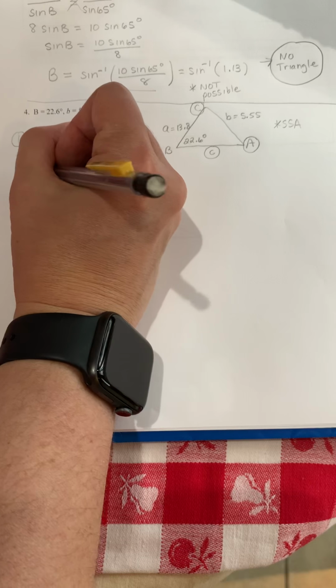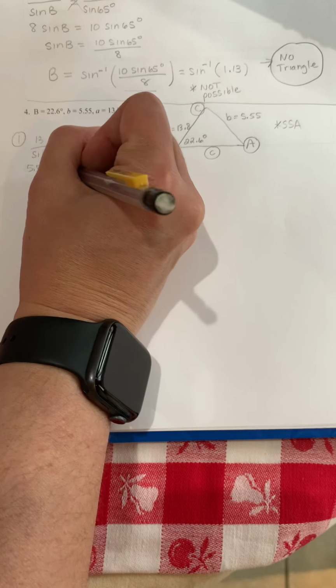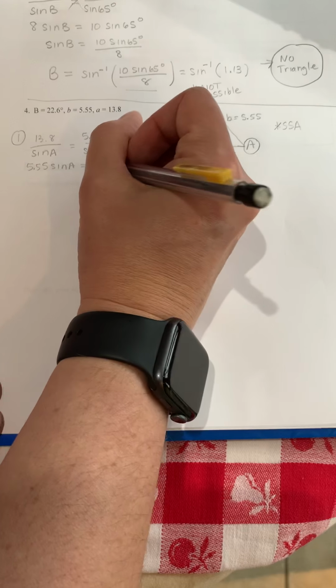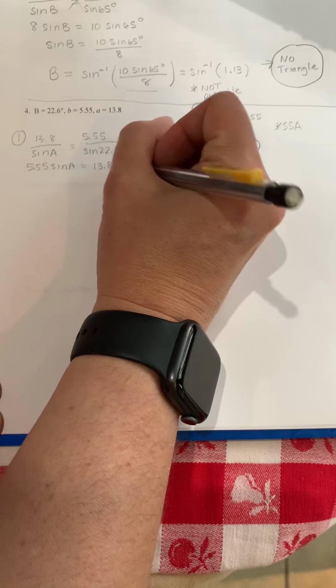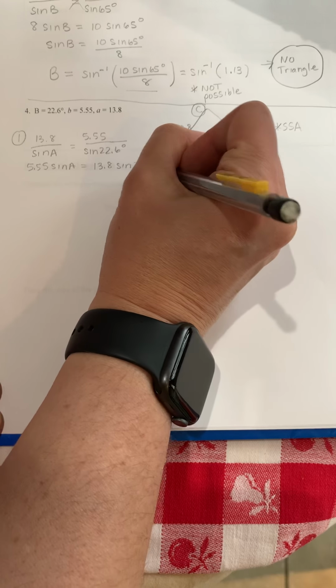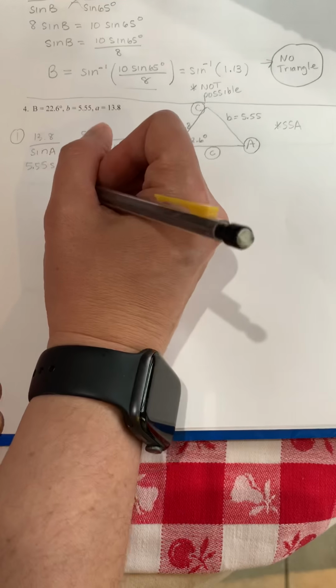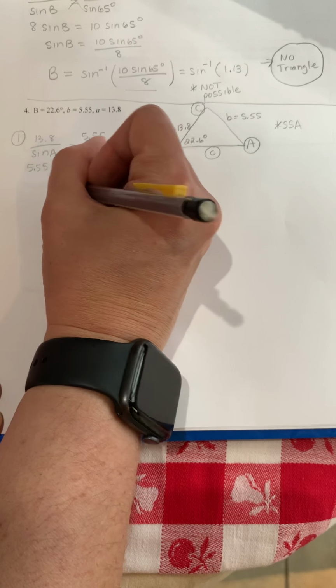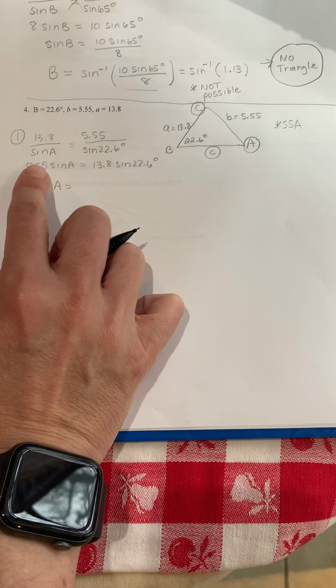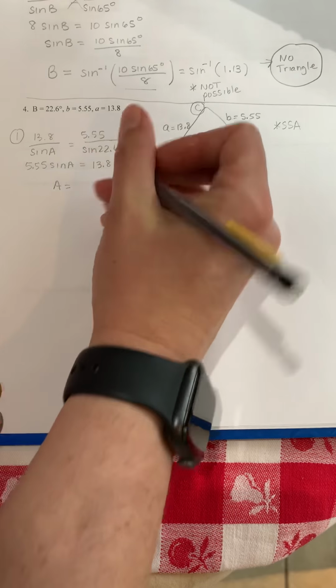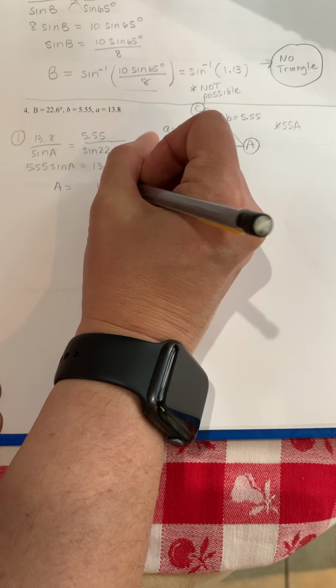We're going to get 5.55 sine A is equal to 13.8 times the sine of 22.6 degrees. Divide both sides by 5.55, and then also you'll need to take the sine inverse of both sides.